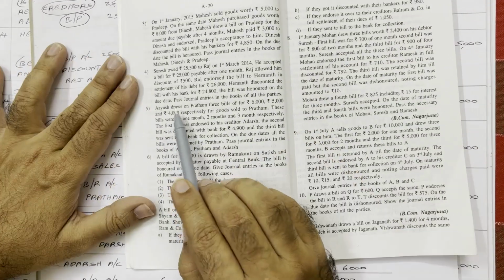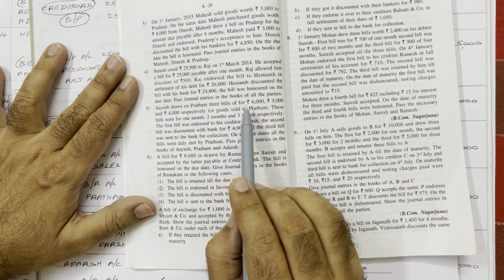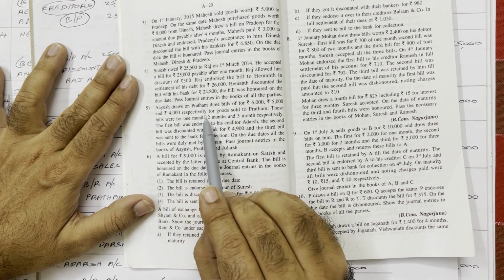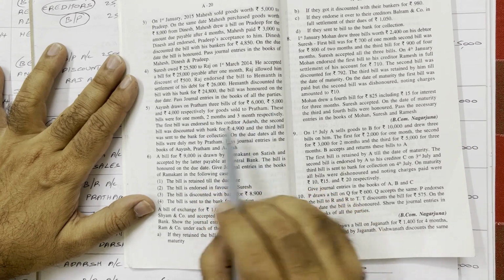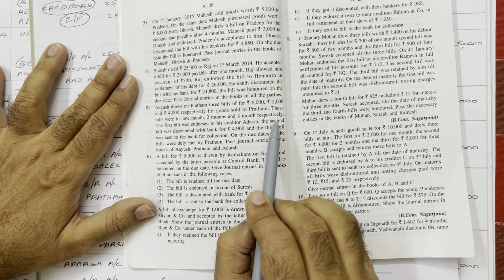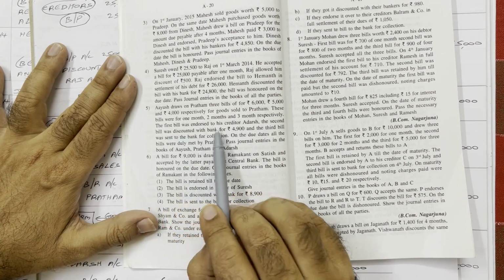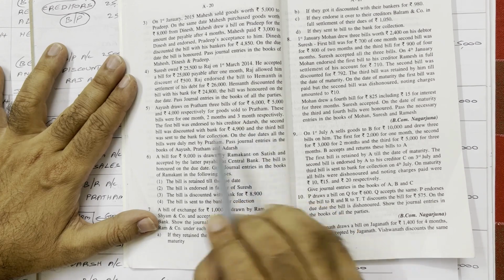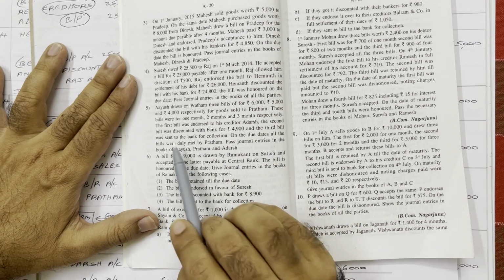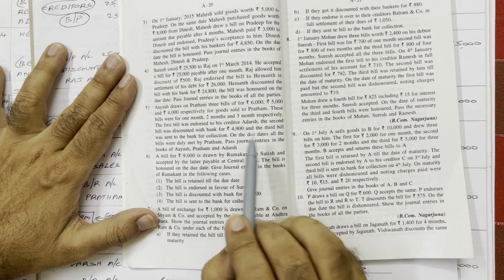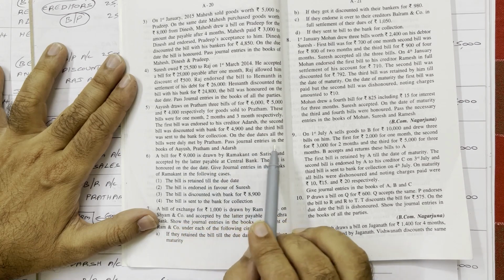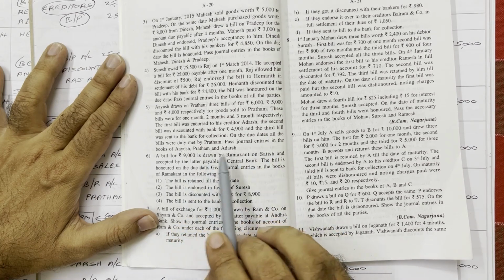See the question. Ayush draws on Pratham 3 bills for 6,000 rupees, 5,000 rupees and 4,000 rupees respectively for goods sold to Pratham. These bills were for 1 month, 2 months and 3 months respectively. The first bill was endorsed to his creditor Adarsh. The second bill was discounted with the bank for 4,900 and the third bill was sent to bank for collection. On the due dates, all the bills were duly met by Pratham. Pass journal entries in the books of Ayush, Pratham and Adarsh.